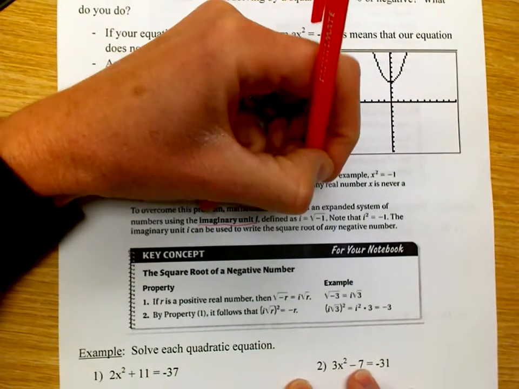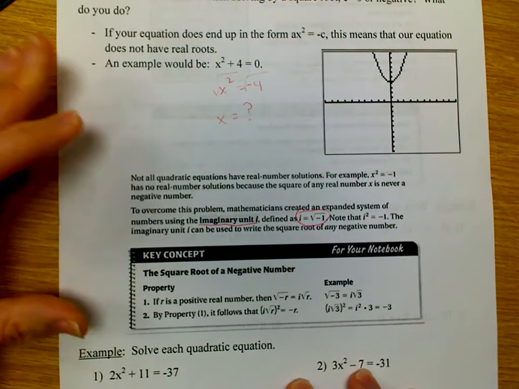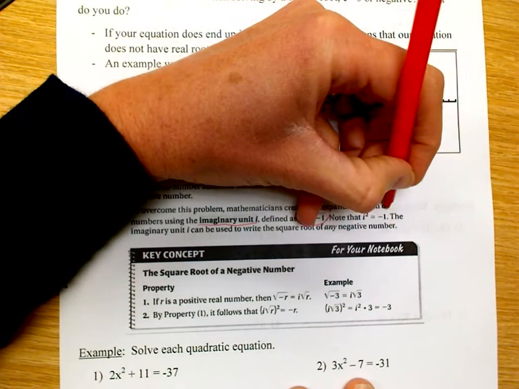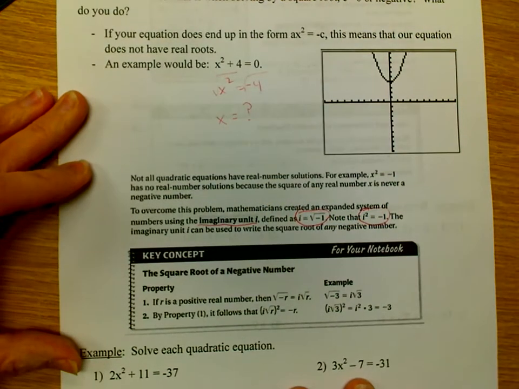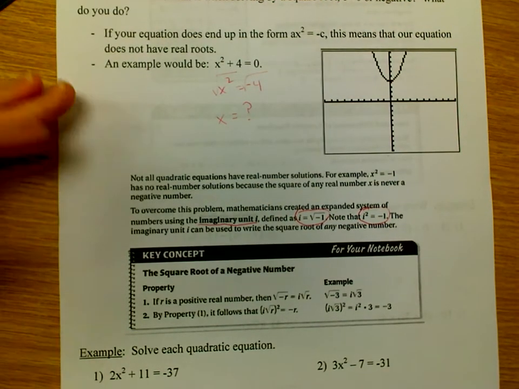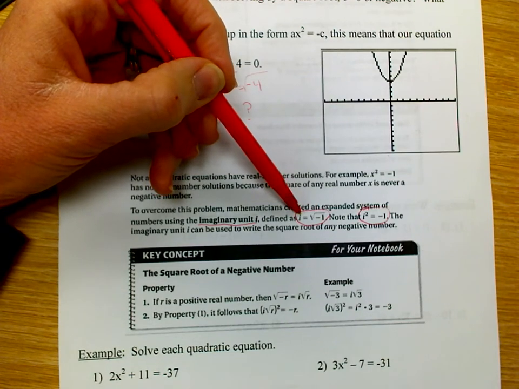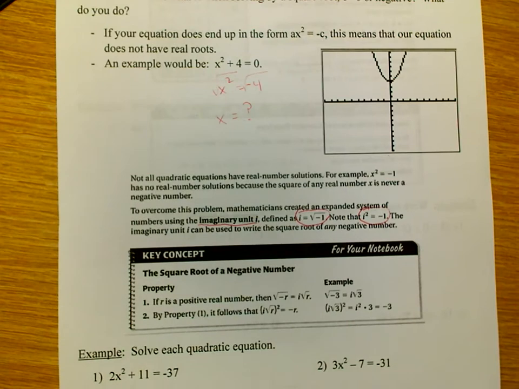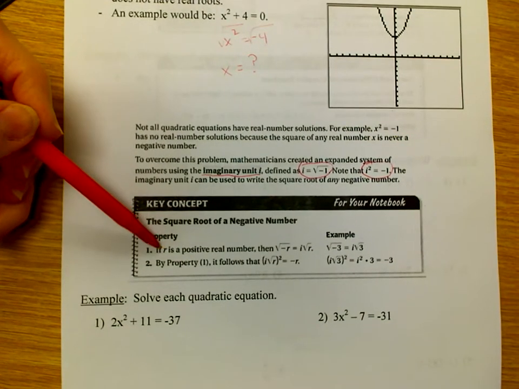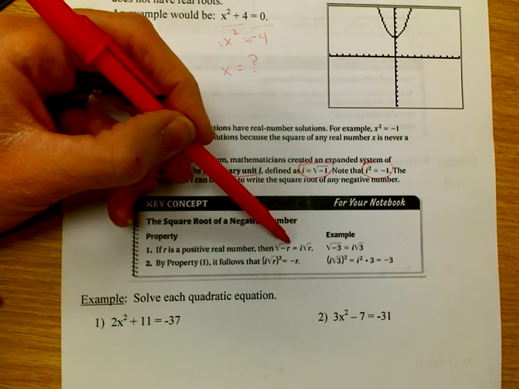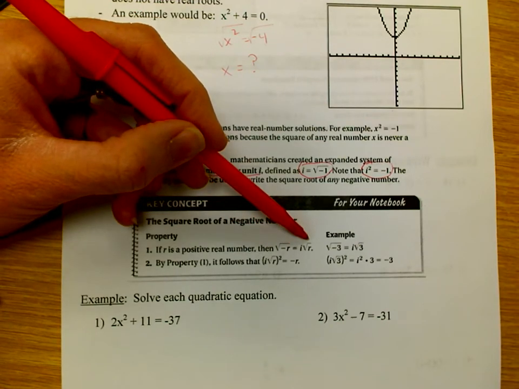By definition, i has a value of the square root of negative 1. That also means that if we squared both sides, i squared is equal to negative 1, and we'll use that in the next video. But the fact that the square root of negative 1 is defined as what i is equal to is going to allow us to write down some kind of answer, what we call a complex solution for this type of problem. If you look at the properties, what it says is if r is a positive real number, then the square root of negative r can be represented by i times the square root of positive r.